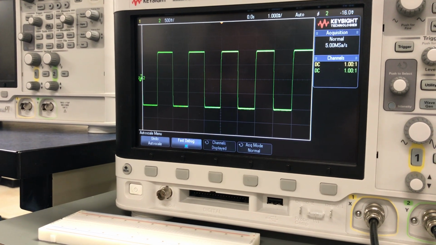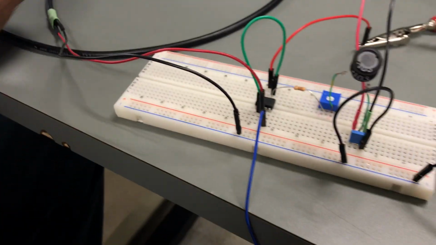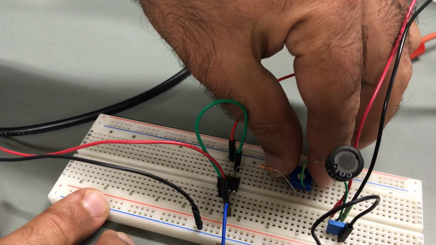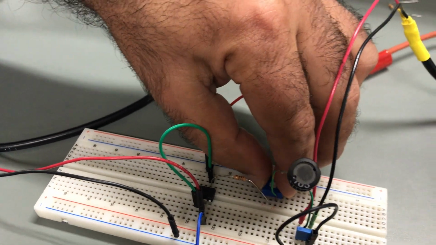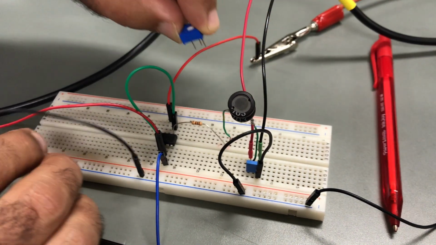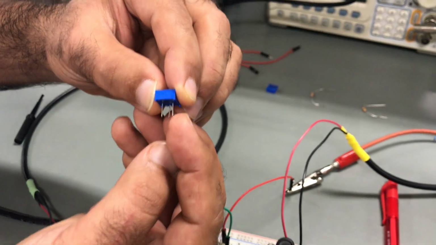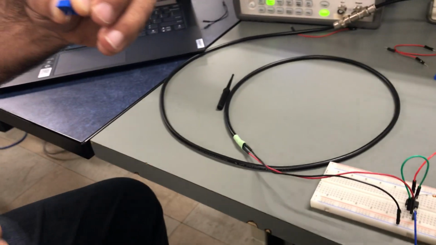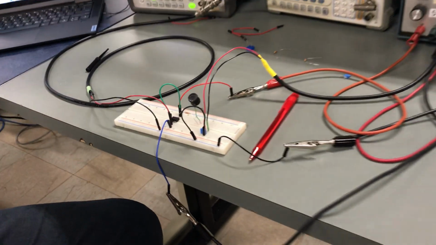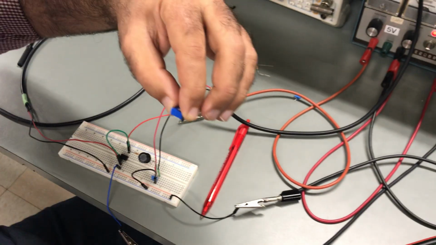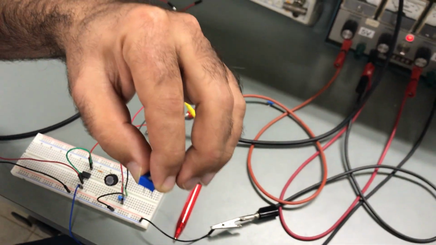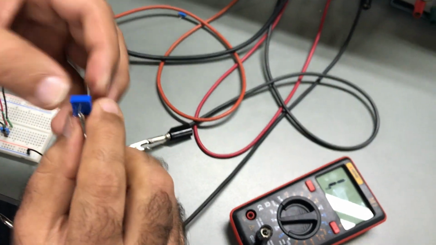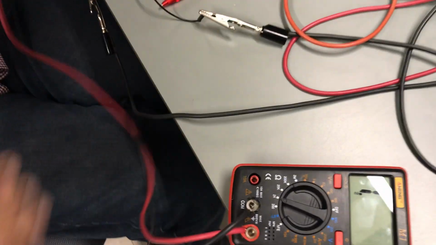So I will stop here and I will measure the resistance value. I will take this resistance off and try to measure it. I will use the multimeter to measure the resistance between this leg and this leg, because I'm using these two different legs. I think I have here a meter, which is this. I'm going to measure the resistance value between this leg and this leg.